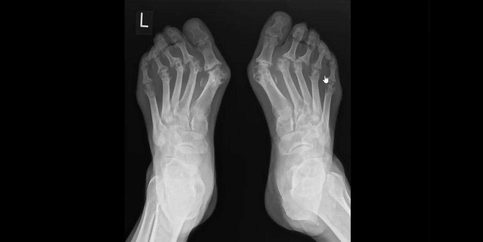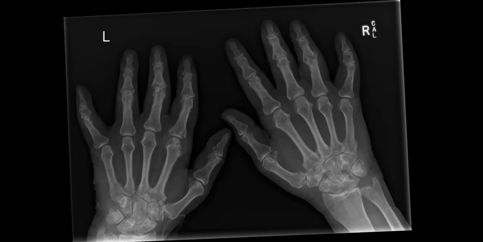By the way, this is the same patient. Juxta-articular erosion and subluxation. Remember, rheumatoid arthritis can affect the feet, especially in the exam. I'll give you another case.